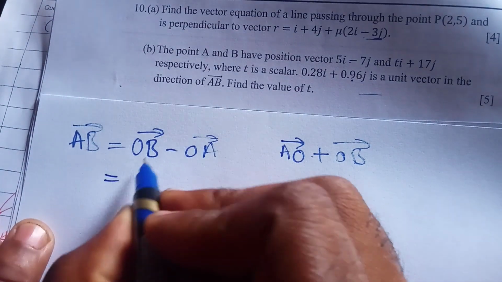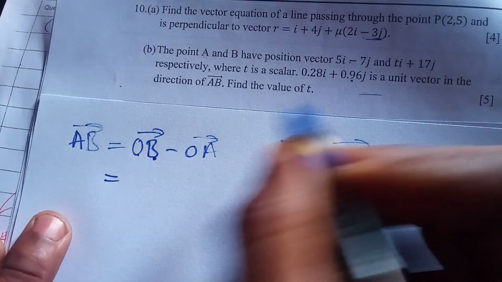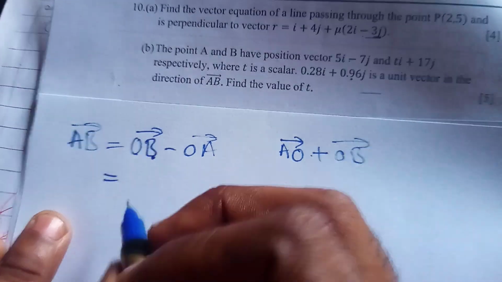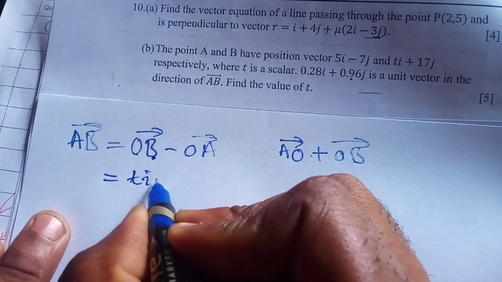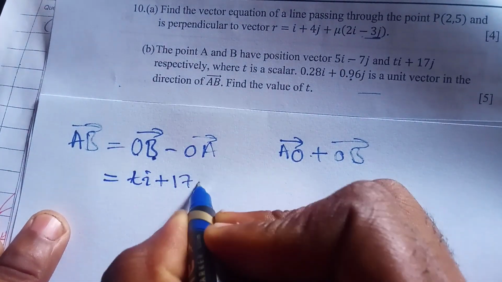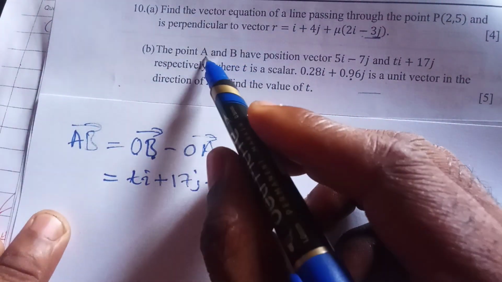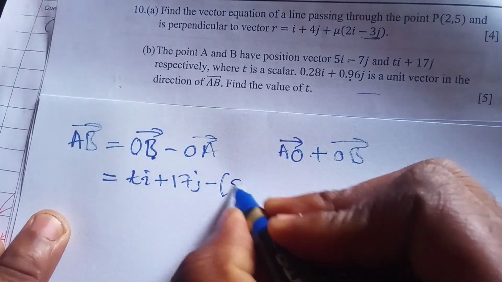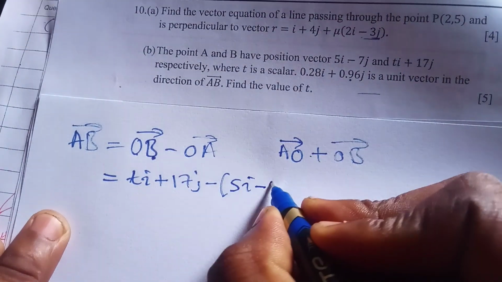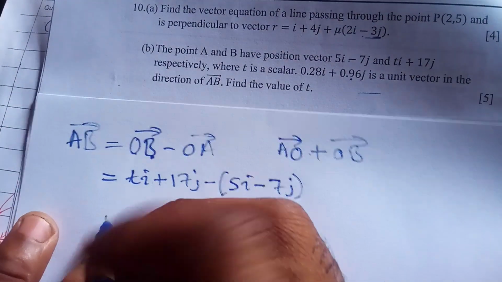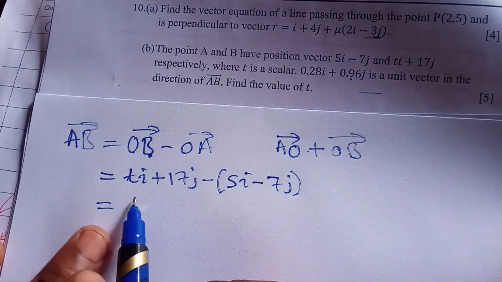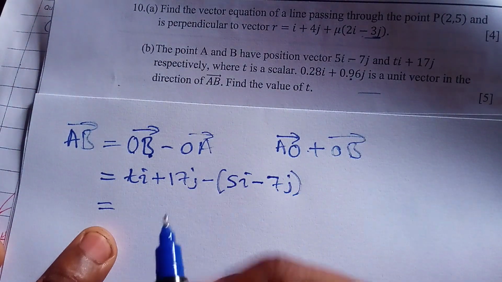So OB is this one here. So this is ti plus 17j minus OA, which is 5i minus 7j.